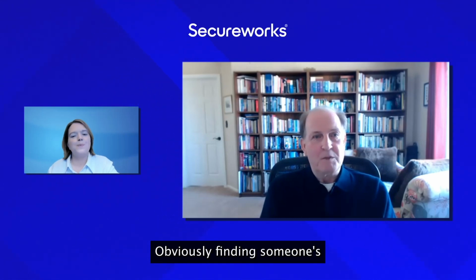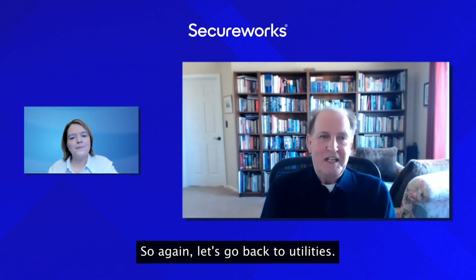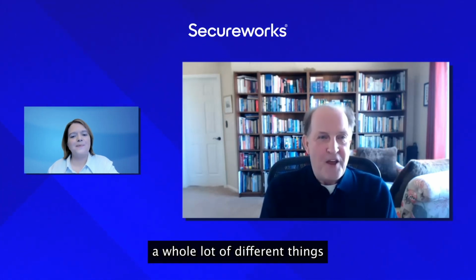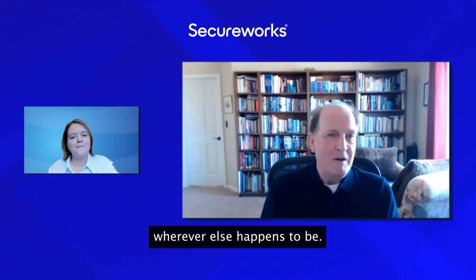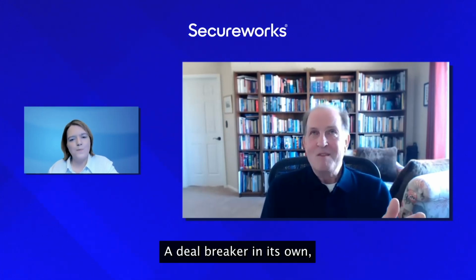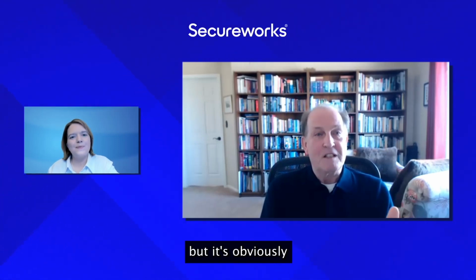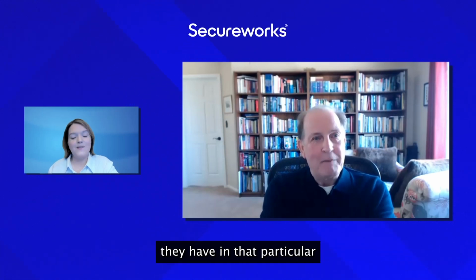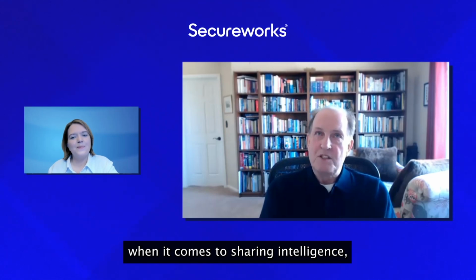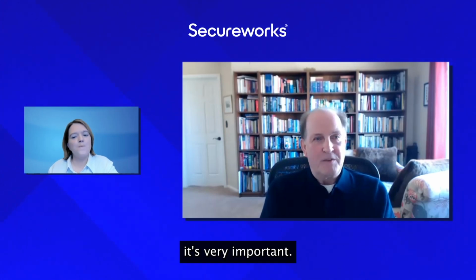The market sector, as I did mention, is quite important too. Obviously, finding someone who's got experience in your sector. So again, let's go back to utilities. You're talking about SCADA devices, a whole lot of different things that come into that environment that you're not going to find in a typical manufacturing or retail environment. So this sector thing is important. I wouldn't say it's a deal breaker on its own, but it's a good indicator of how much depth and expertise they have in that particular area. And also, when it comes to sharing intelligence, it's very important.